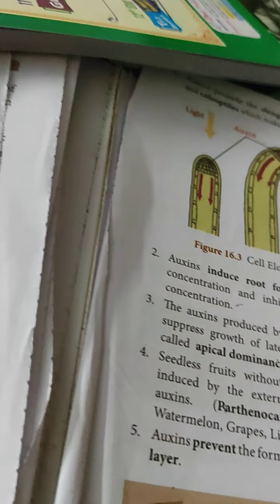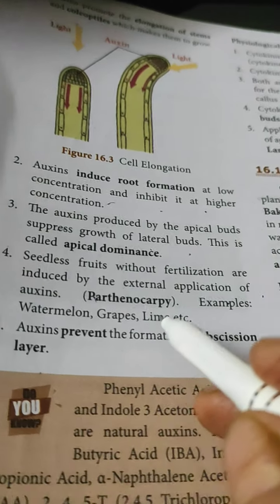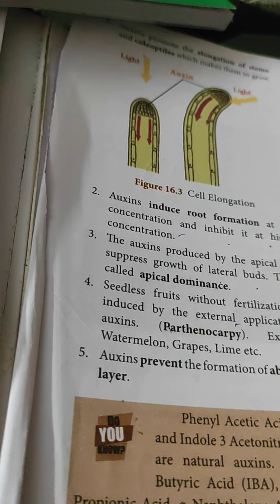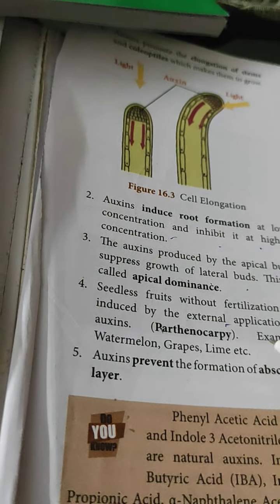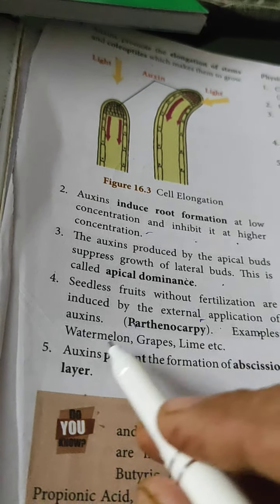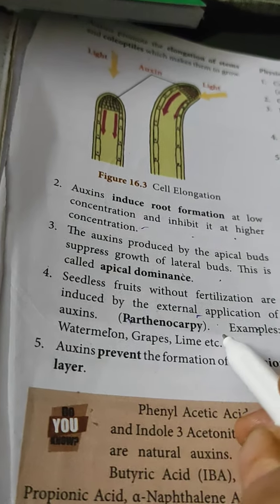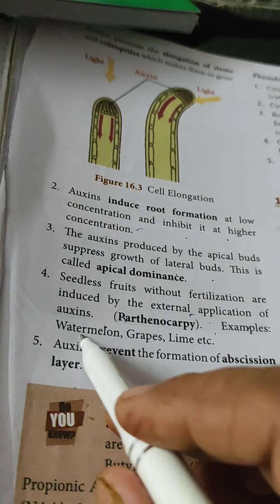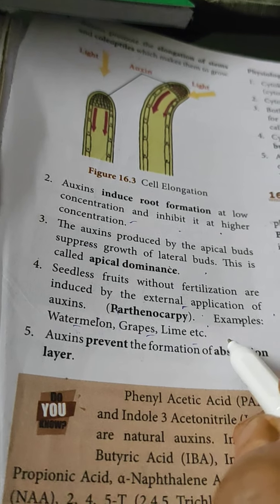Those fruits are called parthenocarpic fruits, underline that. Such fruits will not have any seeds, that's why they are called seedless fruits. Examples: watermelon, grapes, lime, etc.